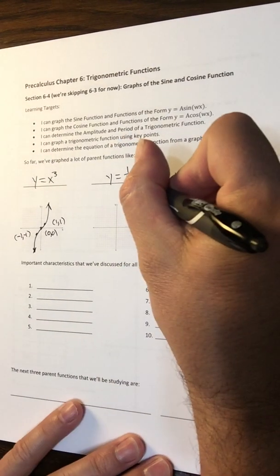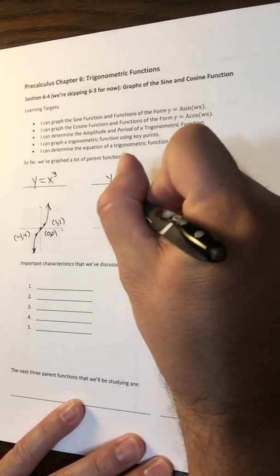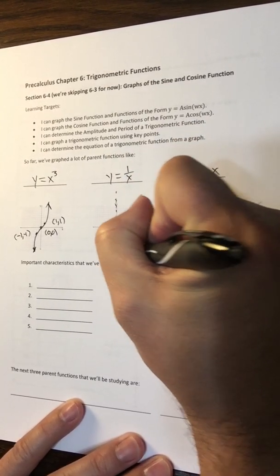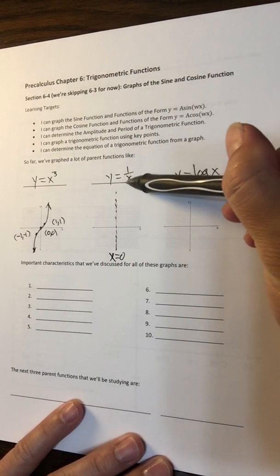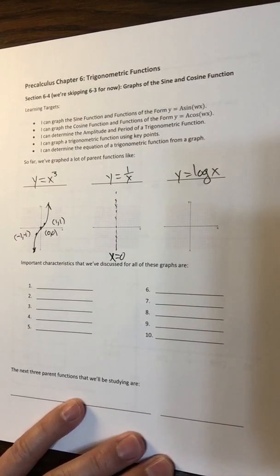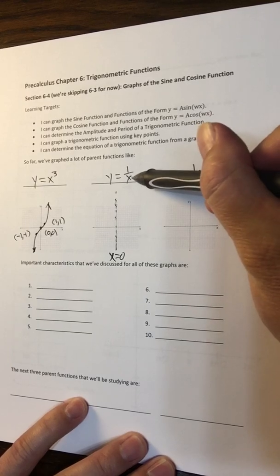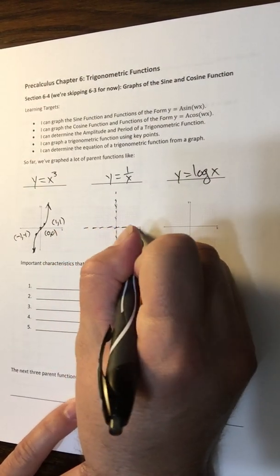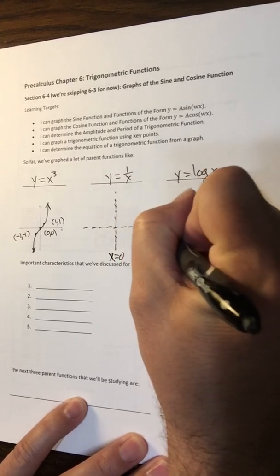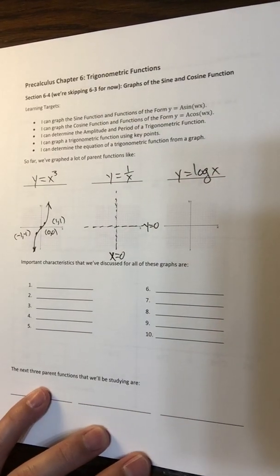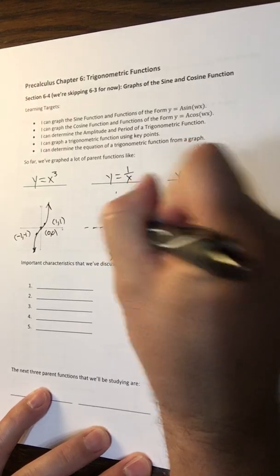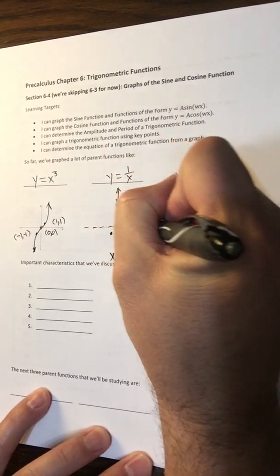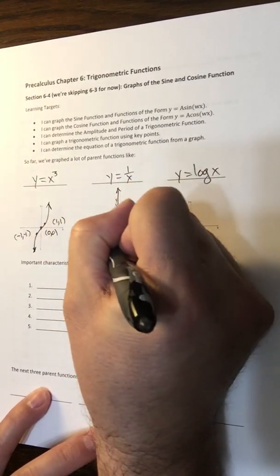Y equals 1 over x. You can't put a 0 in, so you get a vertical asymptote at x equals 0. Remember rational functions, anything that makes the denominator 0 is a vertical asymptote. And also, if the degree is larger in the bottom than the top, you get a horizontal asymptote of y equals 0. That was from the end of chapter 4. And then the 1 over x also goes through the point 1, 1 and -1, -1. But it goes through and behaves like something called a hyperbola.